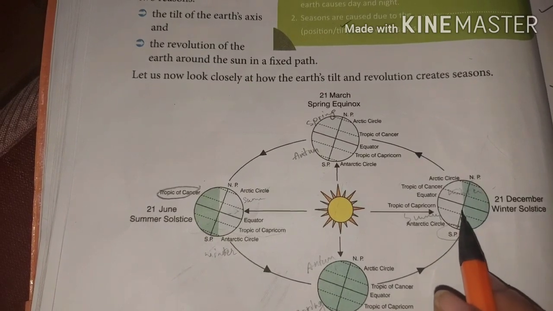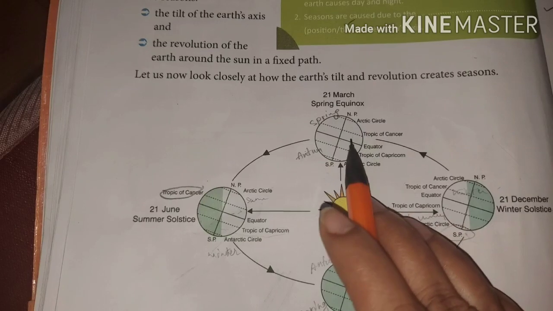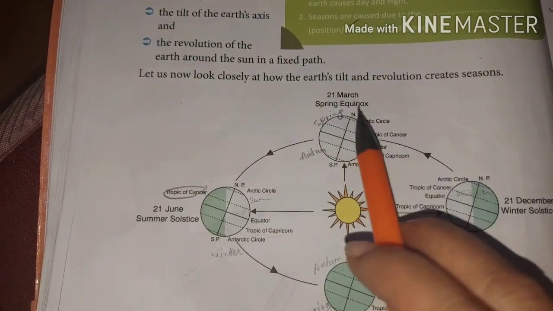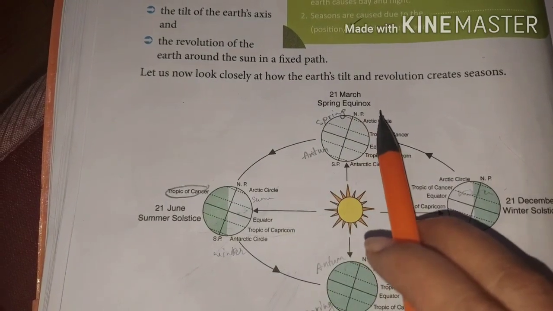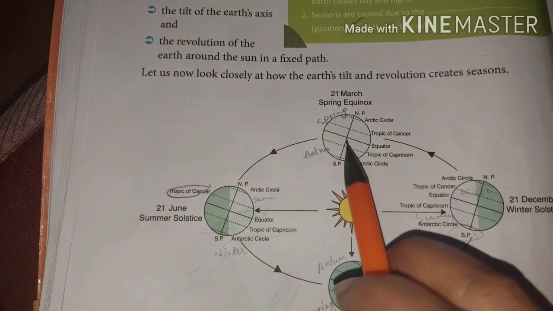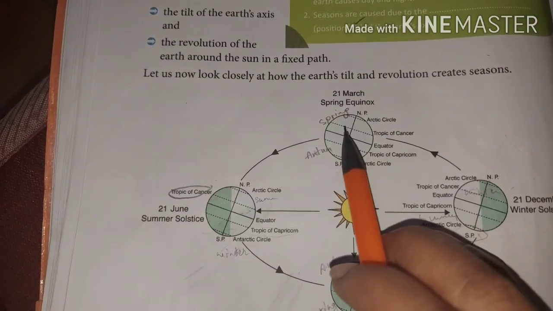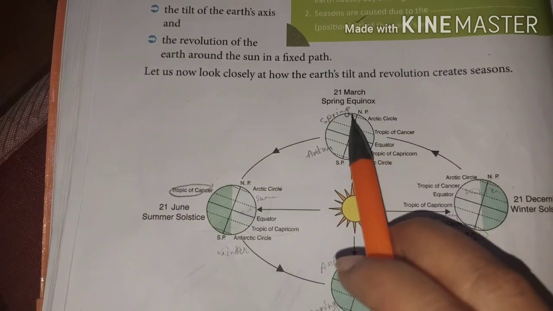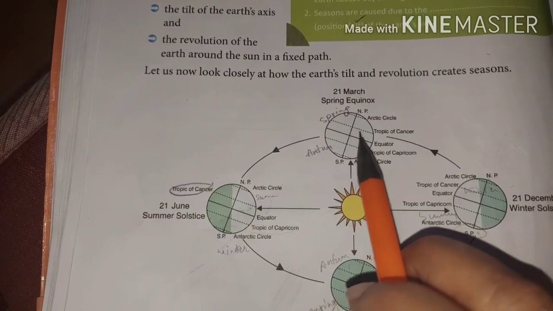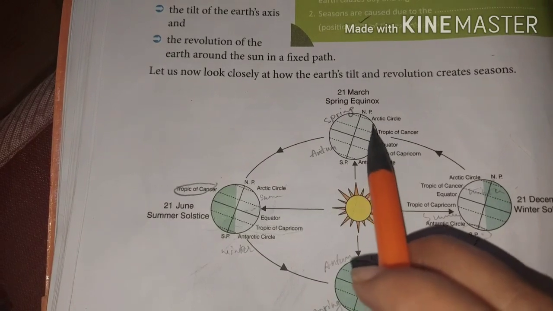And the same way, when the earth moves slowly to this direction, the equinox happens. That is on 21st March. Here the spring equinox happens. The sun's rays fall directly on the equator. The northern hemisphere will be experiencing spring and the southern hemisphere will be experiencing autumn.